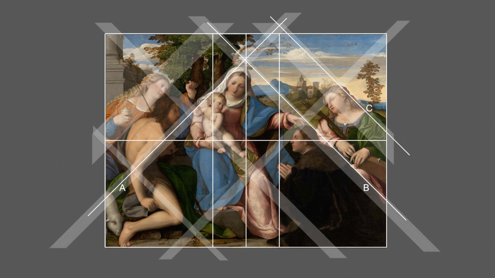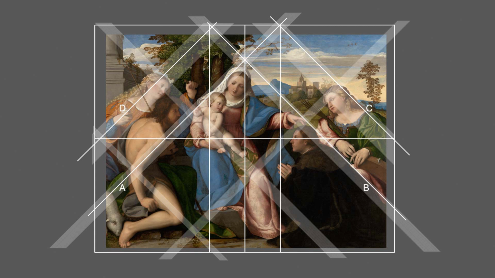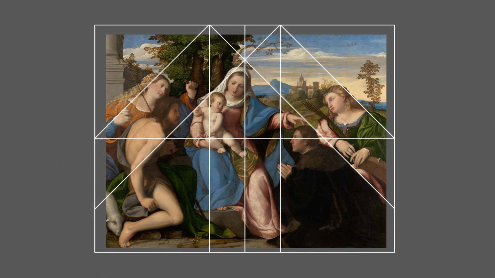If line C was tightened and moved to the back of St. Catherine's head and shoulder, and line D mirrored C and ran down the side of Mary Magdalene's face and down her right hand and arm, these diagonal lines, as well as the golden section and center lines, start to converge, but off of the painting's edges. I moved the lines slightly, and everything fit near perfectly.